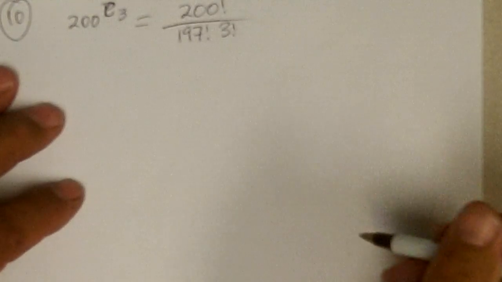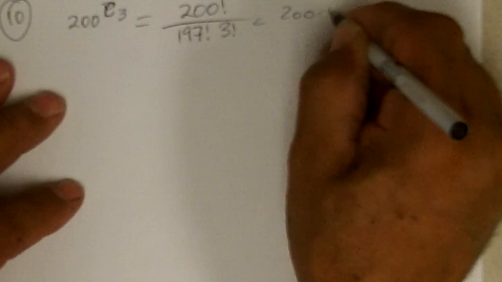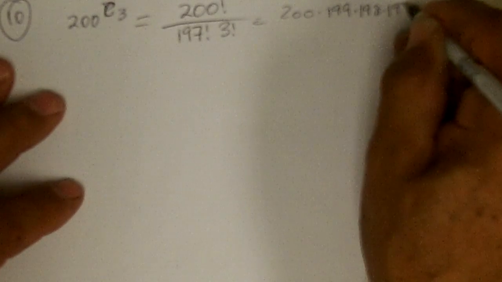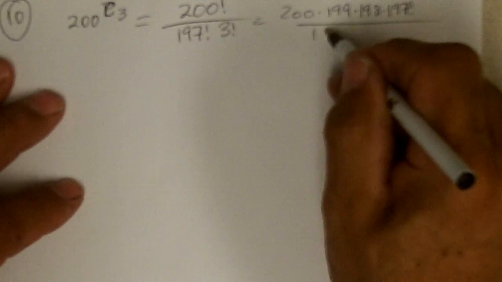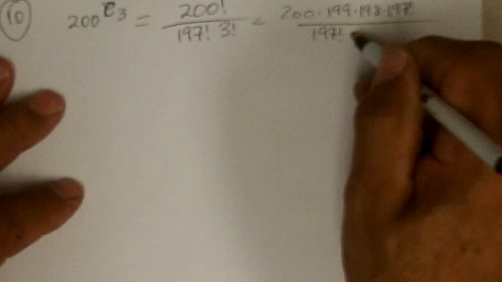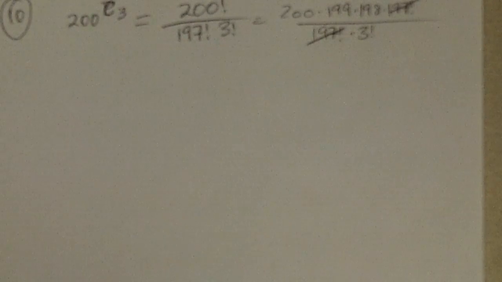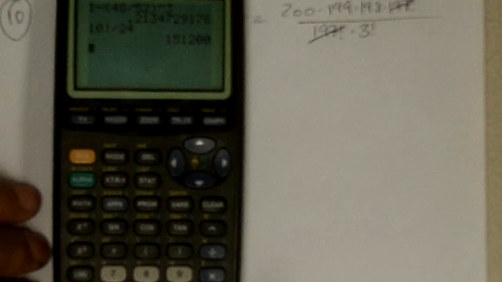That's 200 times 199 times 198 times 197 factorial. The 197 factorial is going to cancel. And then 3 factorial, so we have 200 times 199 times 198 divided by 3 times 2 times 1, or 6.